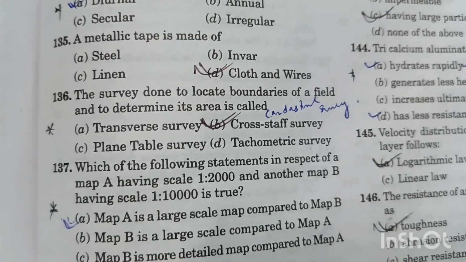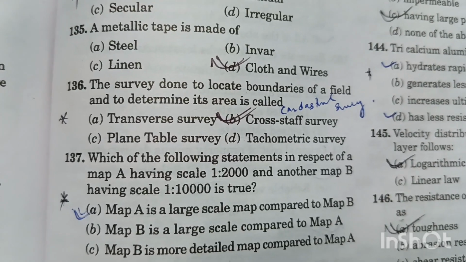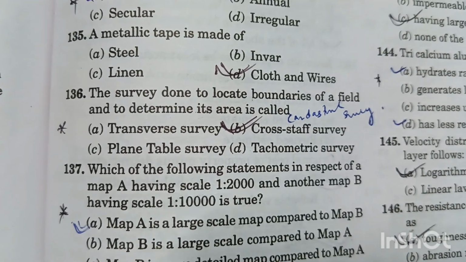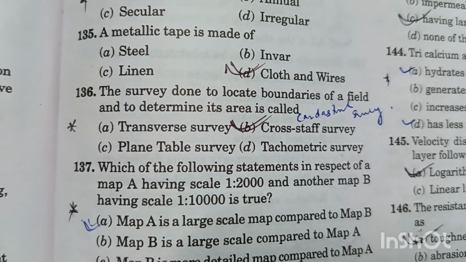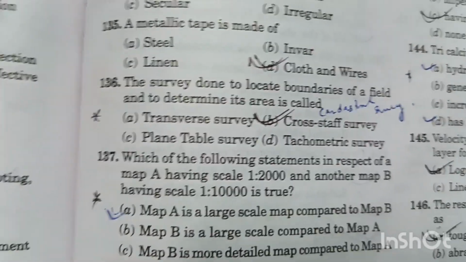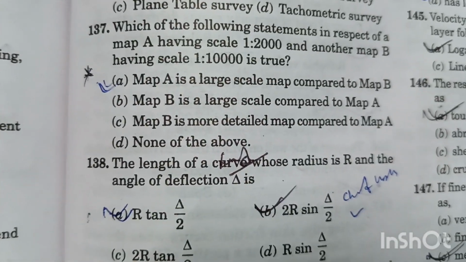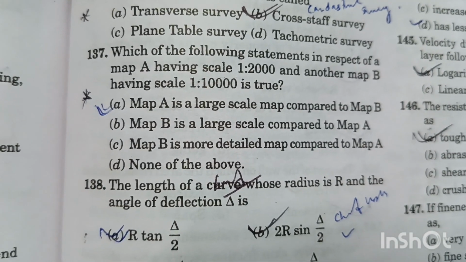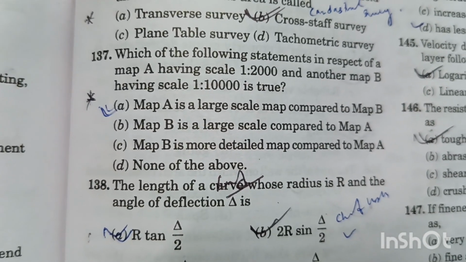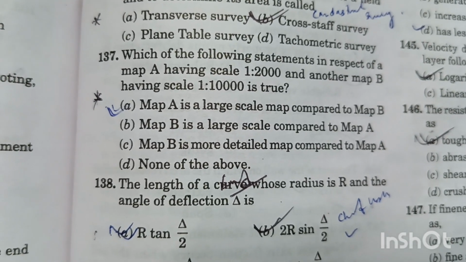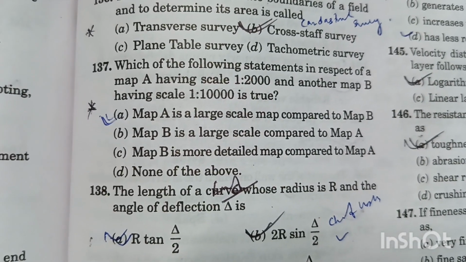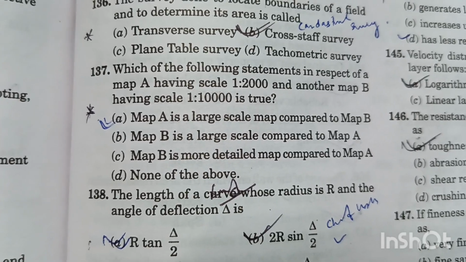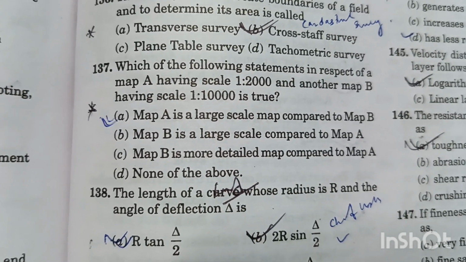Question number 136. The survey done to locate boundaries of a field and to determine its area is called cadastral survey. Option B is the right answer, not cross-staff survey. Question number 137. Which of the following statements in respect of a map A having scale 1:2000 and another map B having scale 1:10,000 is true? Option A is the right answer. Map A is large scale map compared to map B.